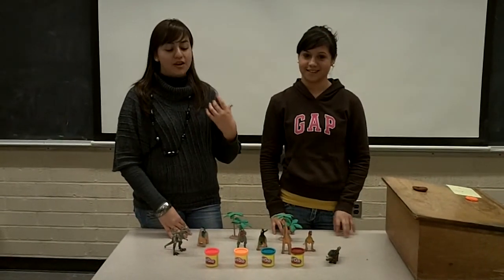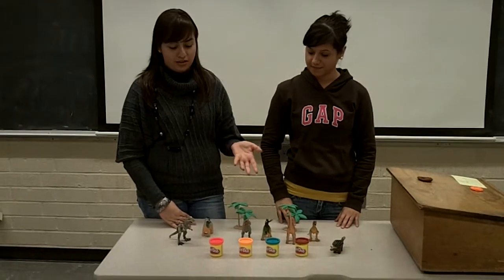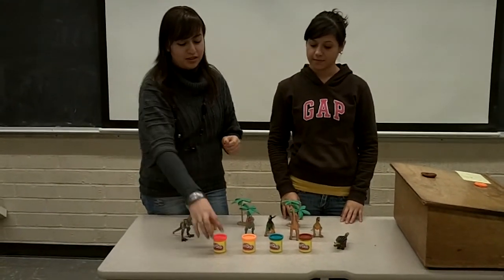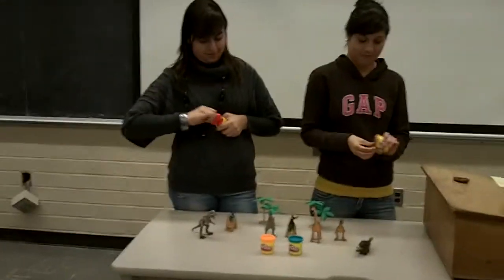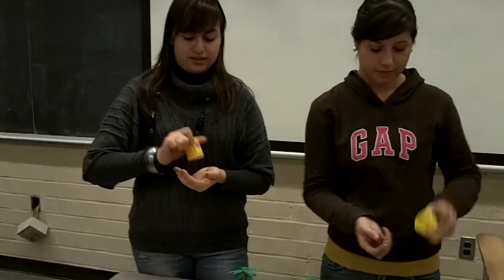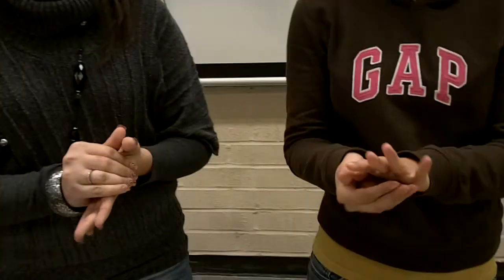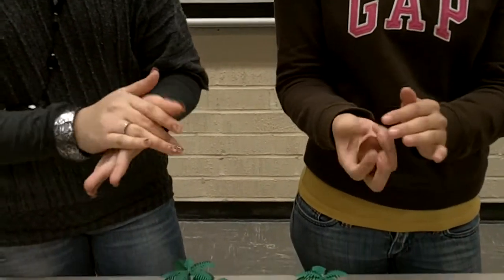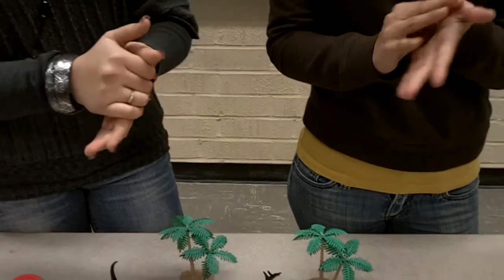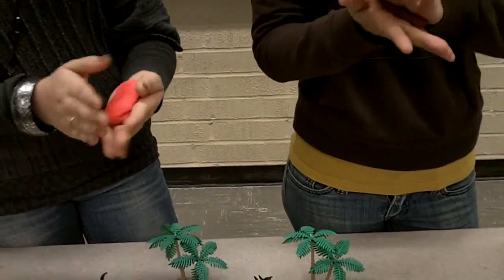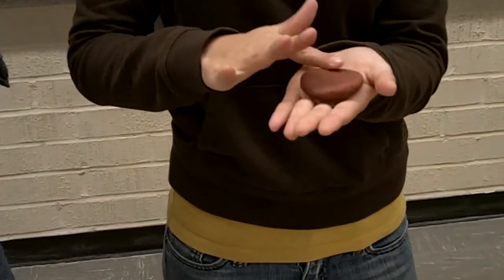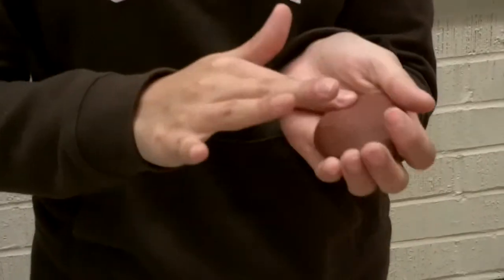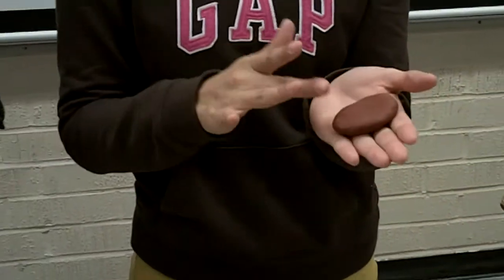Okay, so now you pick what Play-Doh you want to use for the fossil. I'm going to choose bronze. So you open it up, take out the Play-Doh, place it in your hand, and make it into a ball, then flatten it down. Then you're going to press on it, kind of make it into a pancake sort of. You don't want to make it too thin, because you want to leave it thick so you have enough space to impress the actual dinosaur.